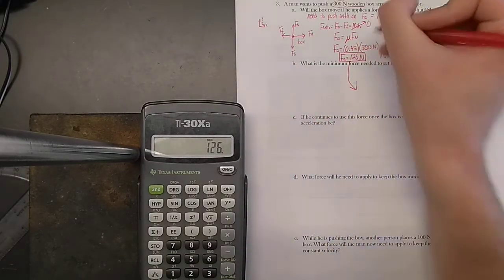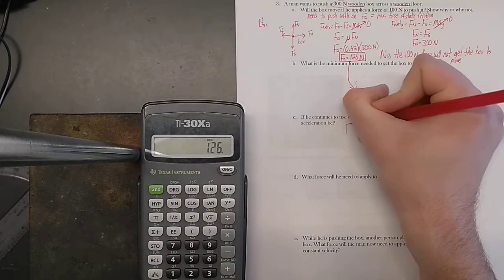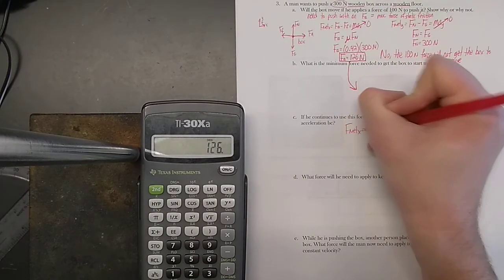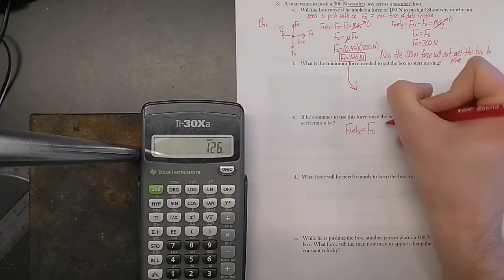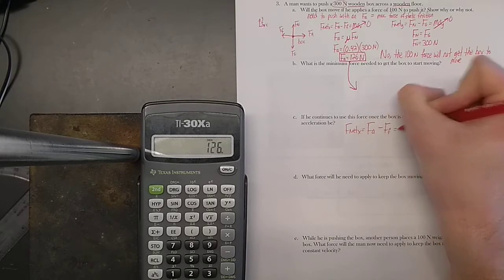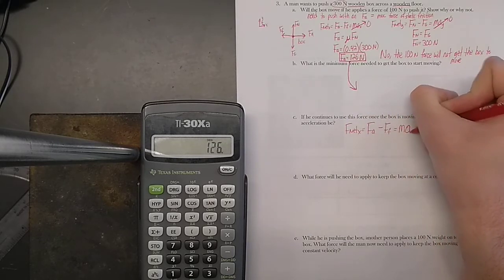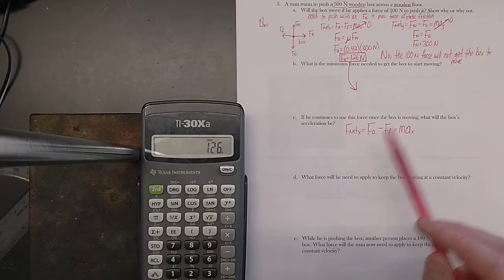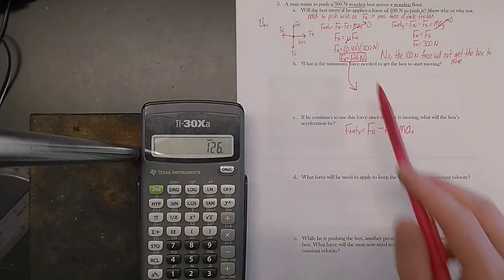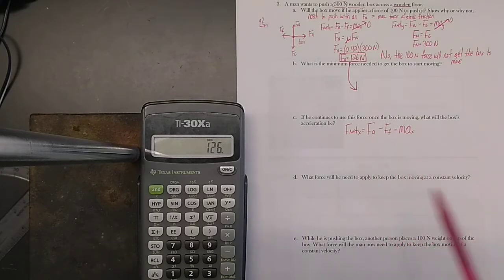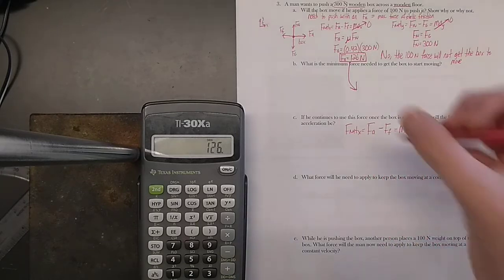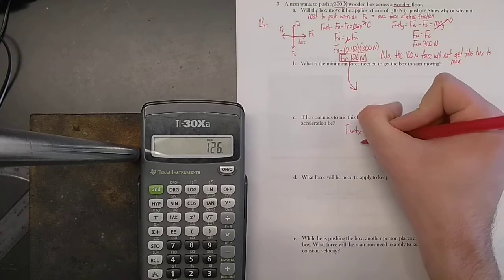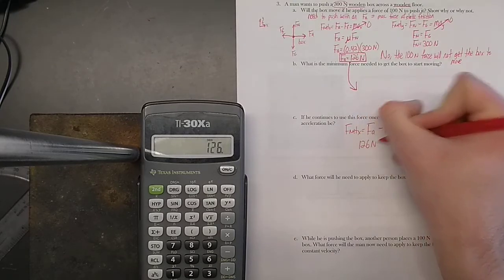I want to know what the box's acceleration is in the x direction. I'm going to write down my F net x equation. F net x equals Fa minus Ff equals m ax. If he continues to use this force, meaning the force he used to get it to start moving, 126 newtons, once the box is moving, what will the box's acceleration be? So he's using 126 newtons of force.